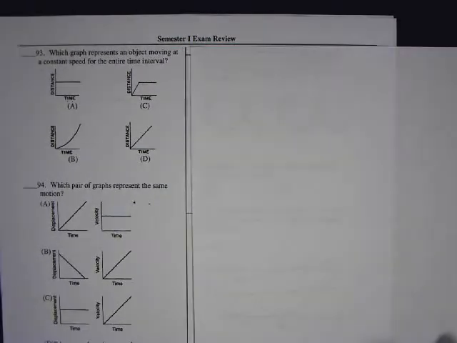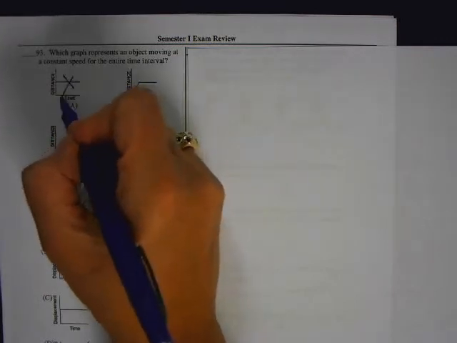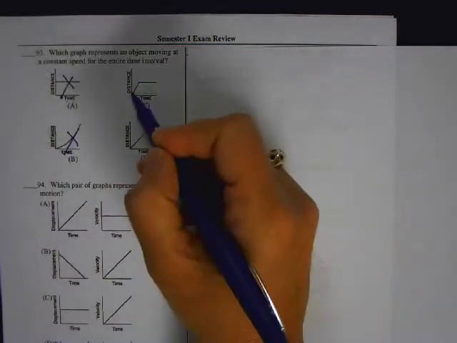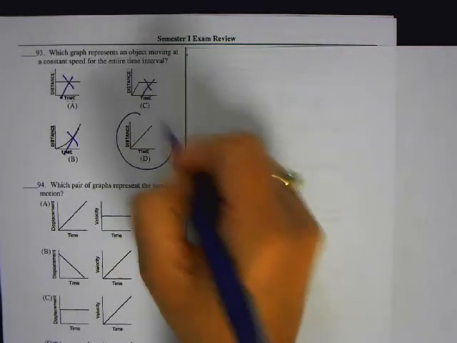Number 93, which graph represents an object moving at a constant speed? So on a position versus time graph, the slope of the line represents the speed. So a constant speed, this is a zero slope. This is a changing slope, and this one starts off and then changes. So the answer would be this one, D.